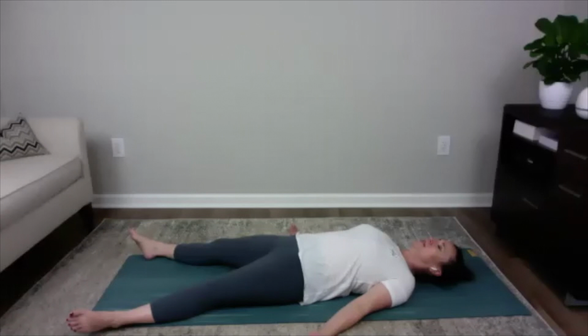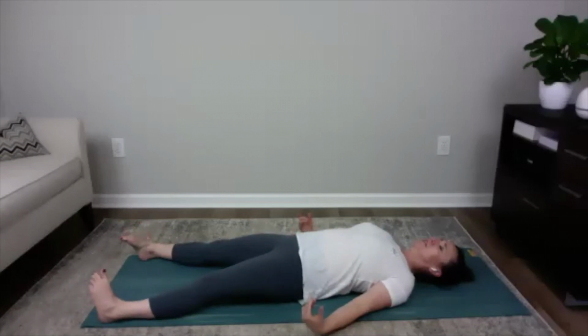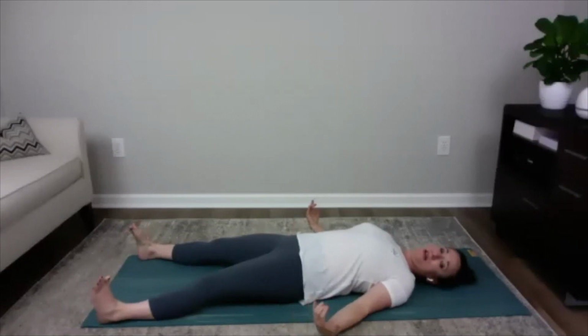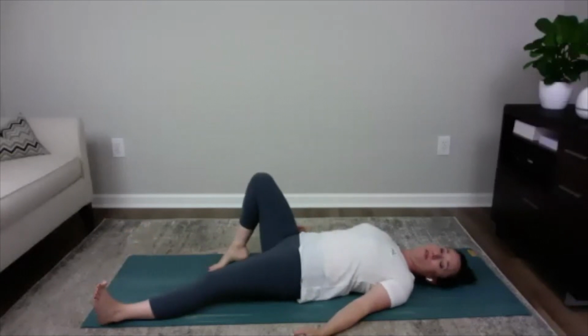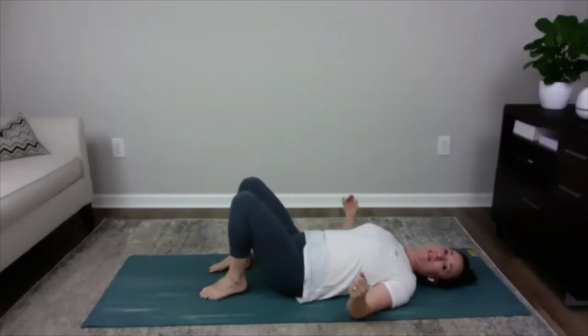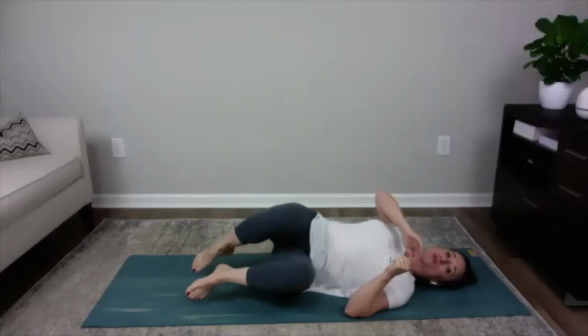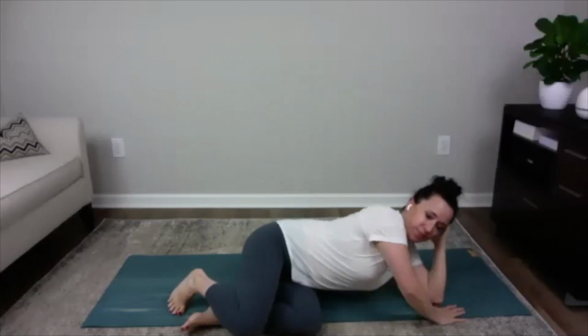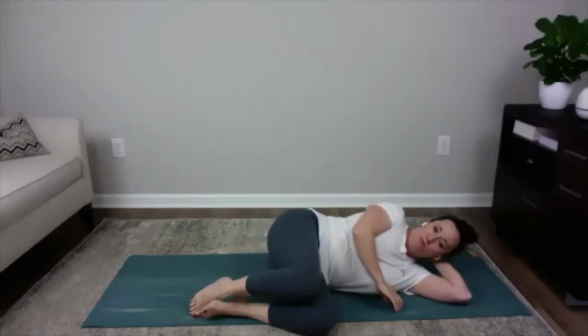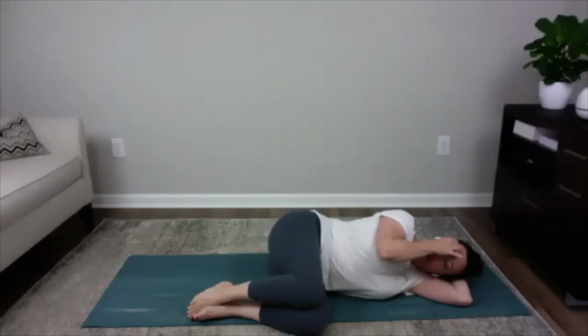Now gently start to wiggle your fingers and your toes. And do some circles with your ankles and your wrists. And then when you're ready, gently allow yourself to slide one leg up, followed by the other. And slowly let yourself roll over onto your side. Just rest there for a moment. Take a nice deep inhale and a nice deep exhale.